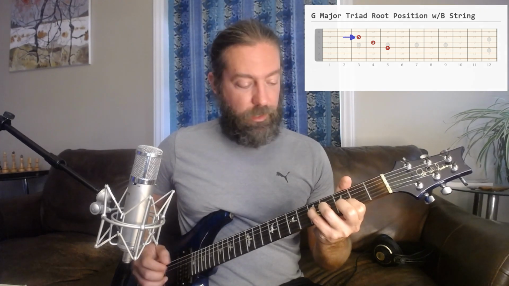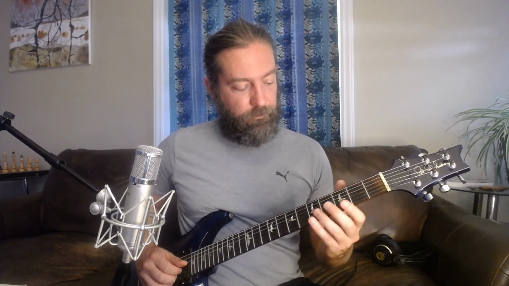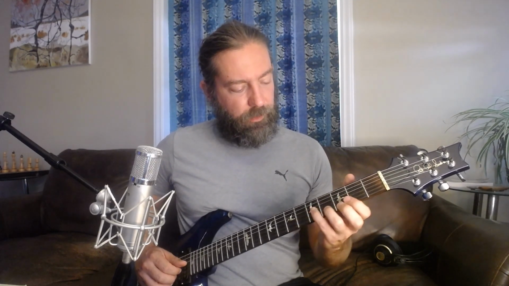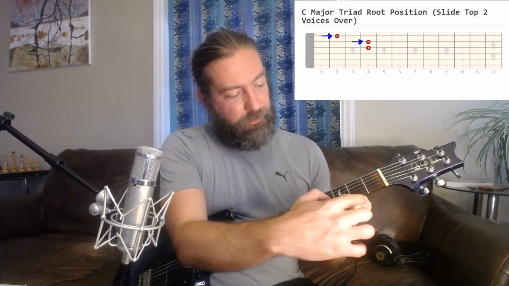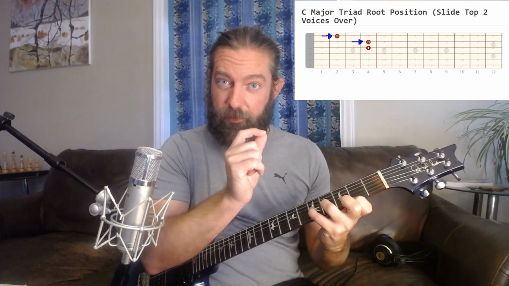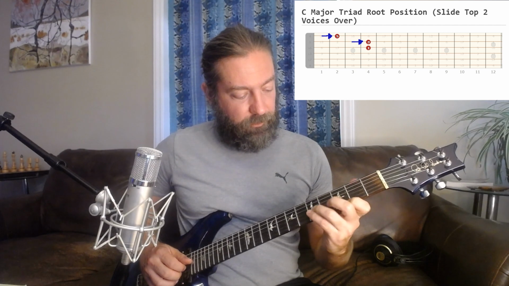Okay. Now, the last one's a little harder to see, but it's a similar concept. Let's try to play that same initial root position shape here. So now we're going to be starting on this C. Now that's definitely not a major chord. What happens from this perspective is instead of taking the top voice and sliding it over, we take both voices, the top two. The only one we don't move is the root, and we slide those over a half step. Now we've got root position.